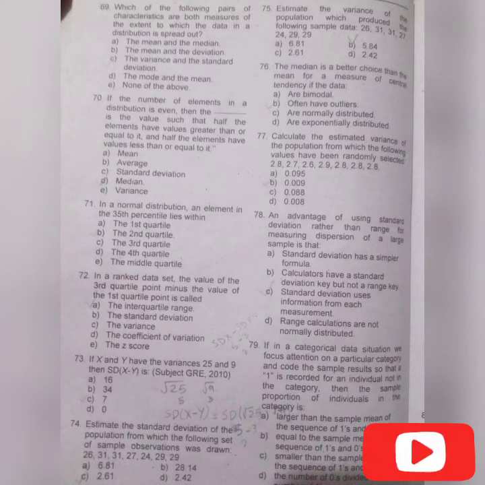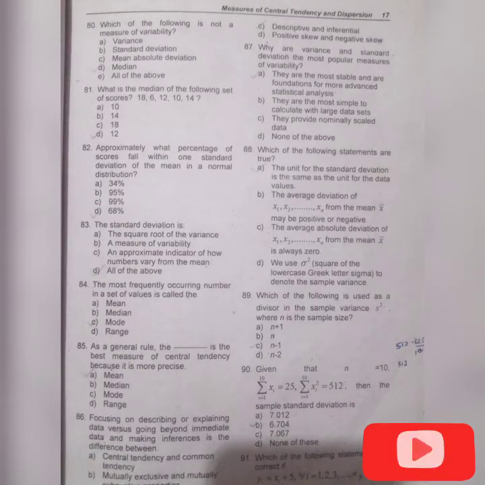79. If in a categorical data situation we focus attention on a particular category and code the sample result so that one is recorded for an individual in the category and zero for an individual not in the category, then the sample proportion of individuals in the category is A. larger than the sample mean of the sequence of ones and zeros, B. equal to the sample mean of the sequence of ones and zeros, C. smaller than the sample mean of the sequence of ones and zeros, D. the number of zeros divided by the number of ones. The right answer is B, equal to the sample mean of the sequence of ones and zeros.